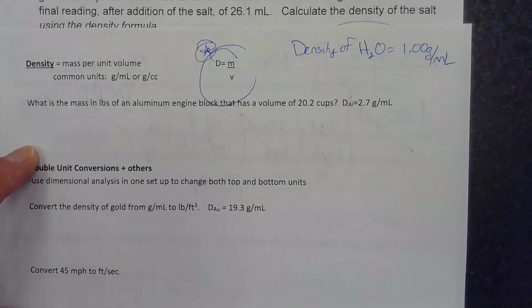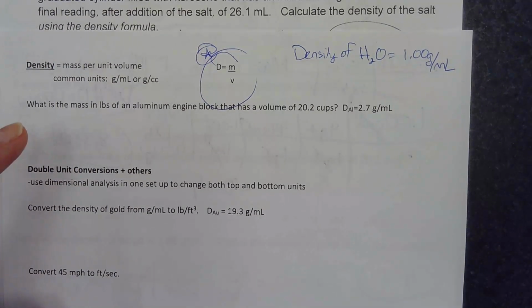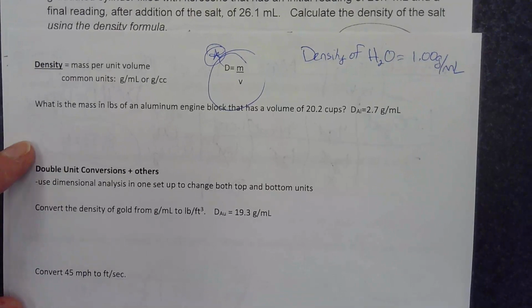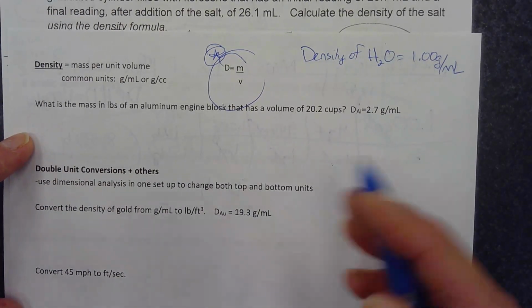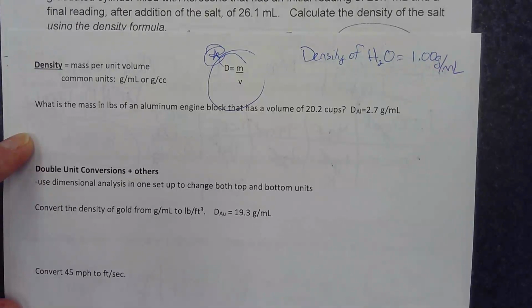Except this time we're not starting in gallons. What are we starting in? Cups. Now, this problem is a totally goofy problem, just so you know. If you know anything about engines, when you get to the end of this, you're going to be like, wow. For those of you that are like, man, this is a dumb problem, why did she even do this? Let me explain why I did this.